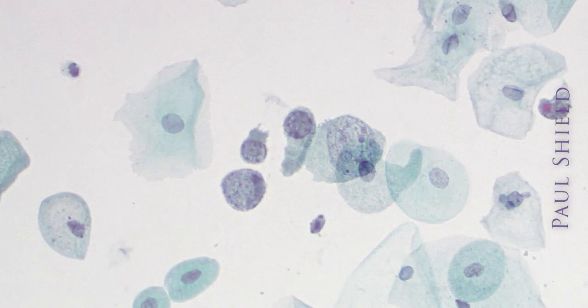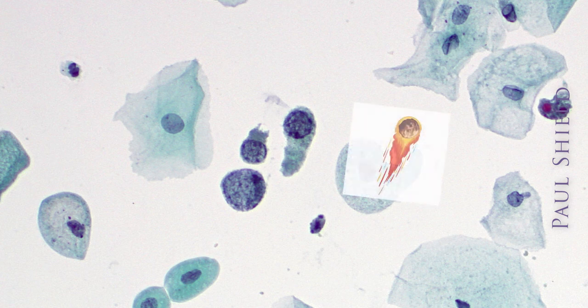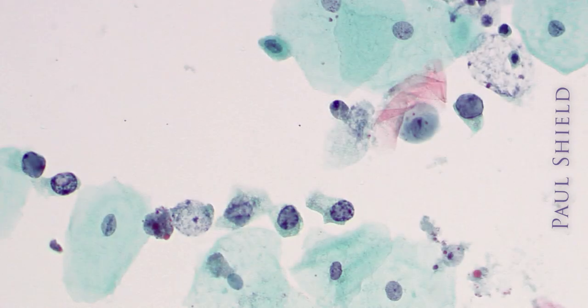Now, one other appearance that polyoma has is often this little tag of cytoplasm coming off the cell, and these are known as comet cells. So one of the keys to identifying polyoma virus and distinguishing it from urothelial carcinoma is that usually these are in low numbers. Here's another nice field of varying changes that are all polyoma.